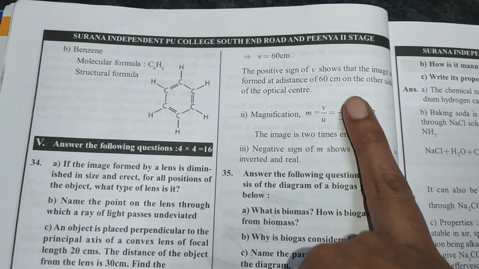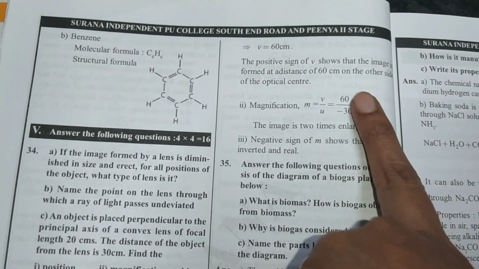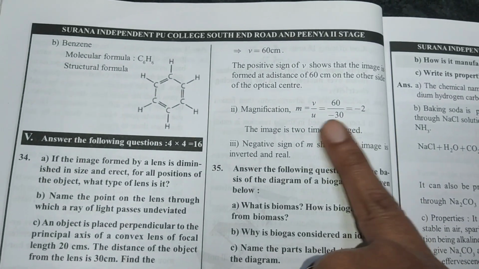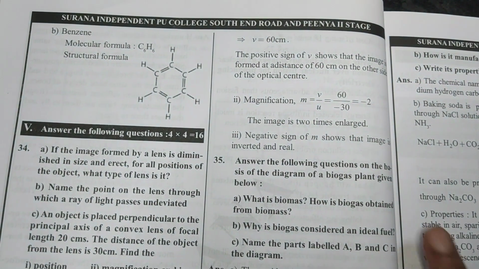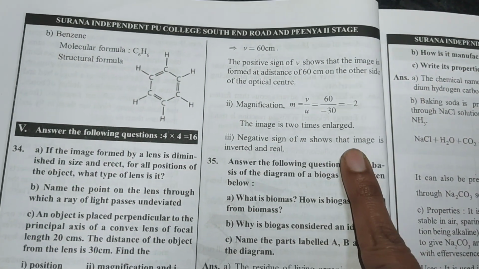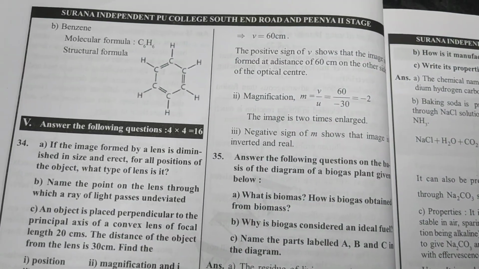Then we can find the magnification by the formula v/u. So 60 by minus 30 is equal to minus 2. The image is 2 times enlarged. Here the negative sign of m shows the image is real and inverted.